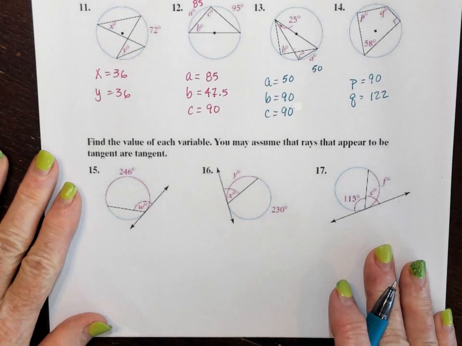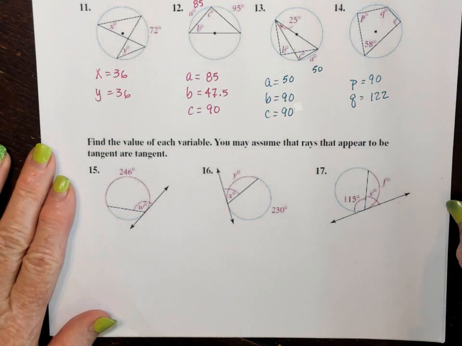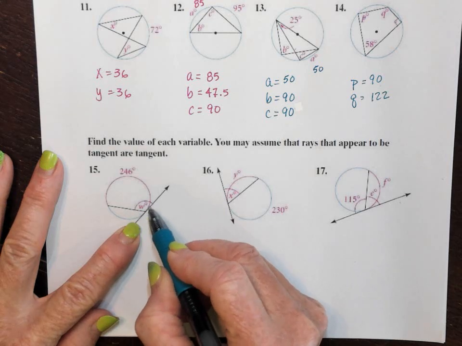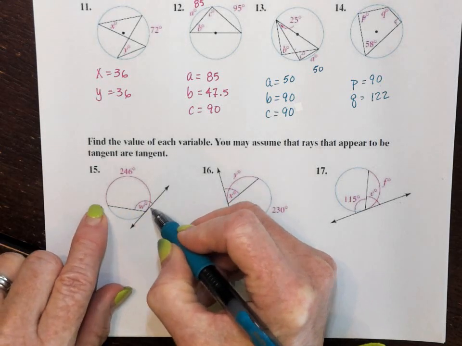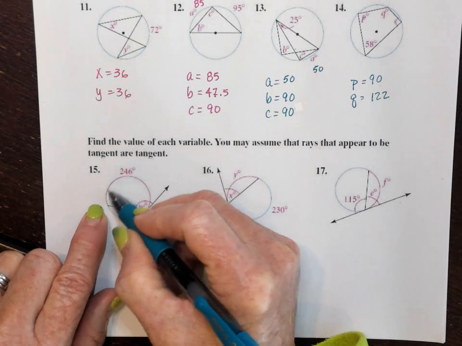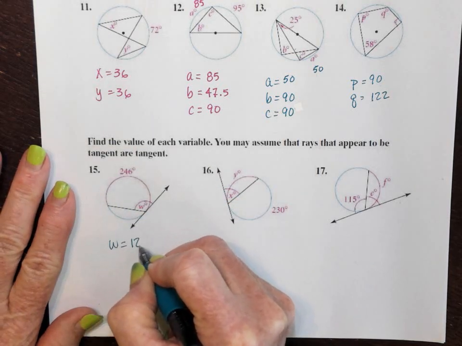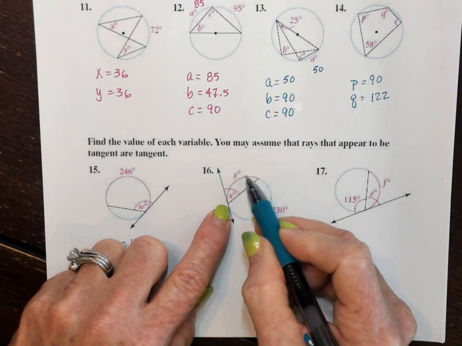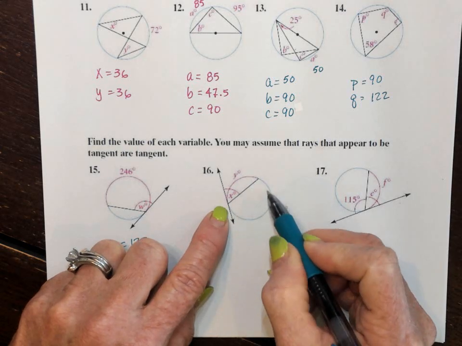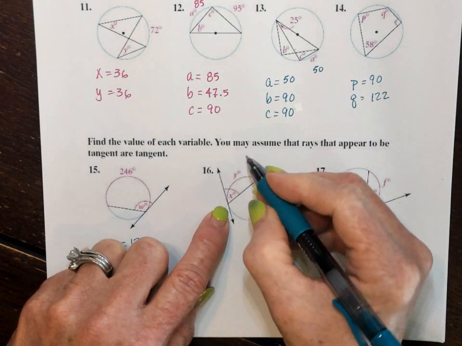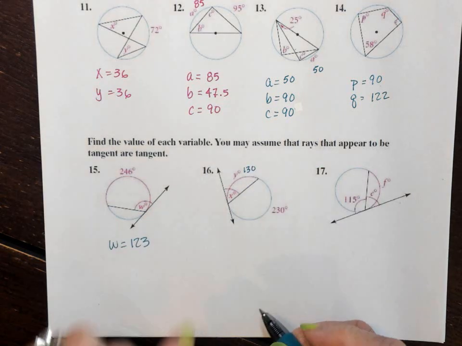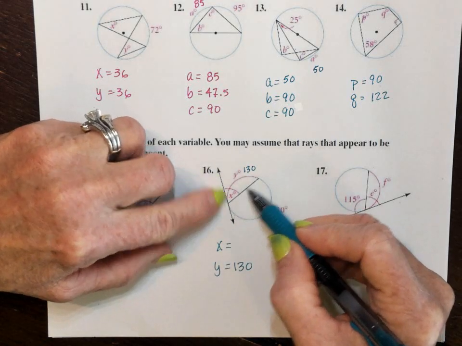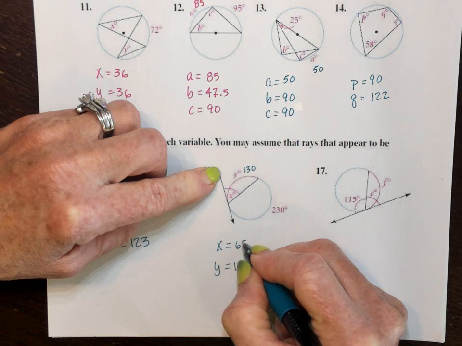Okay. These guys down here. Let's see, find the value of each variable. So we want this angle W sitting right here. That is an inscribed angle. So half of its arc and half of 246 is 123. 16. The whole circle has 360. This part down here is 230. That leaves 130 left up here for Y. X then, inscribed angle, so half of its arc, 65.